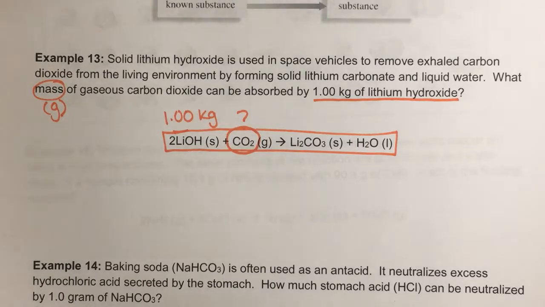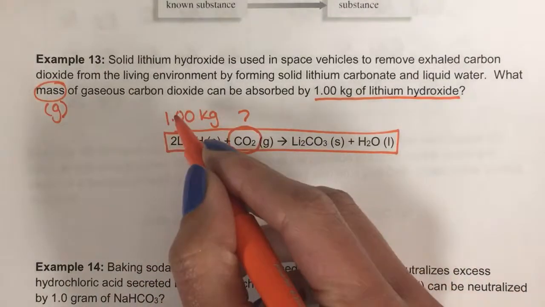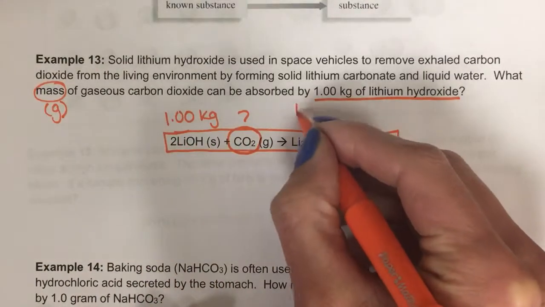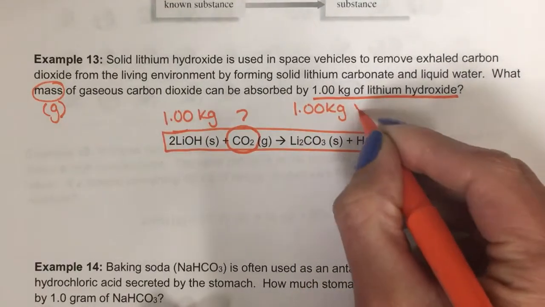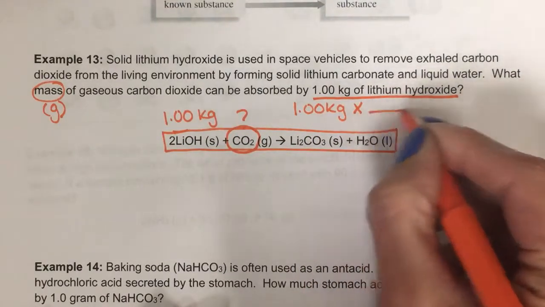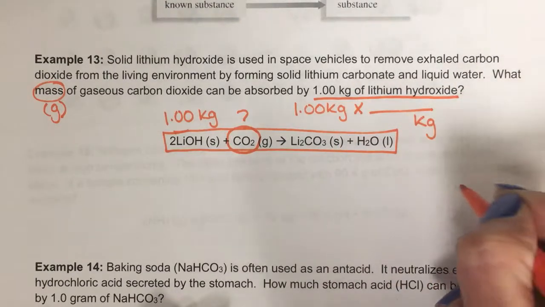Well, in all of my steps, it was talking about changing grams to moles, moles to grams, nothing about kilograms. So the first thing I need to do is change my kilograms to grams. I've got 1.00 kilograms times, remember, because I'm starting with kilograms, kilograms go on the bottom.